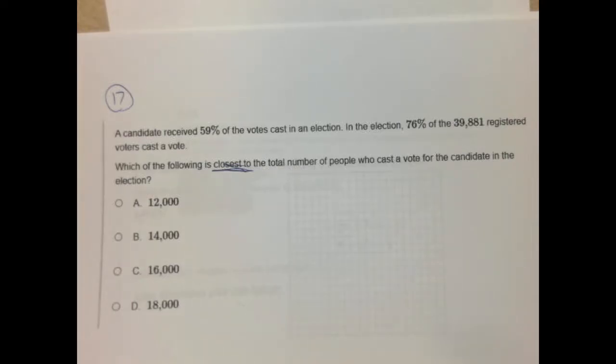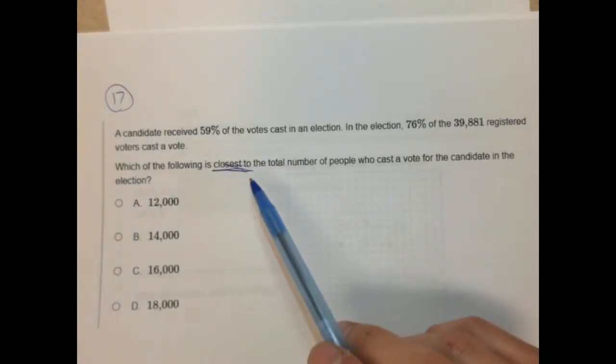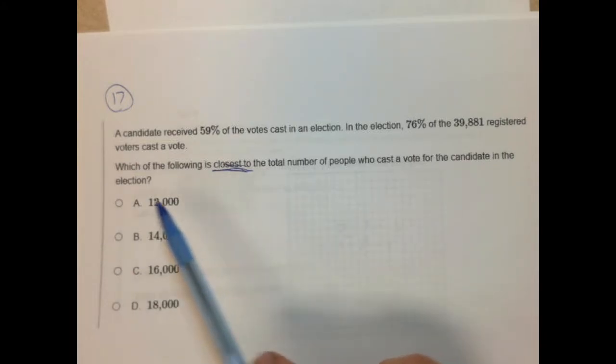Hi everybody. So we're going to start back with the 2021 Math MCAS, and this is number 17.